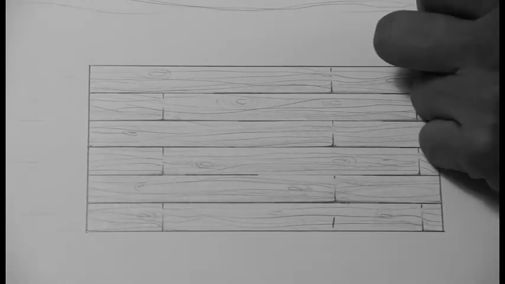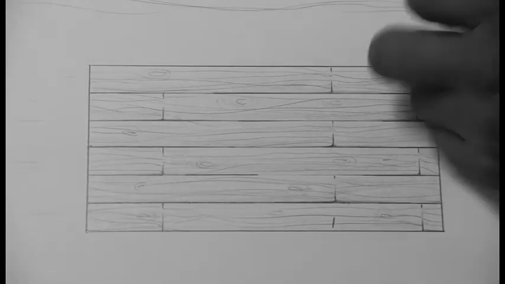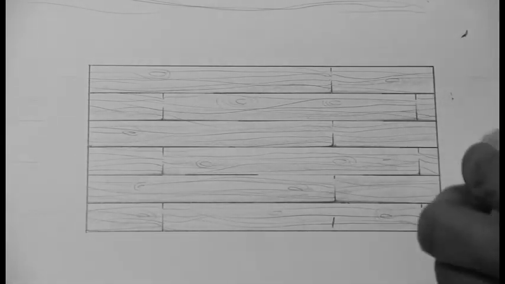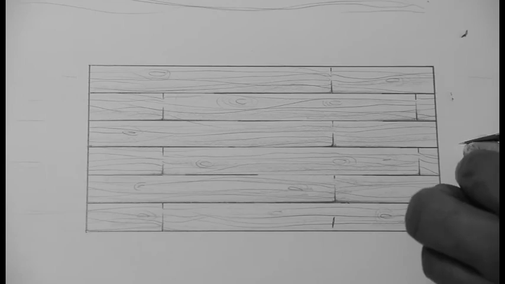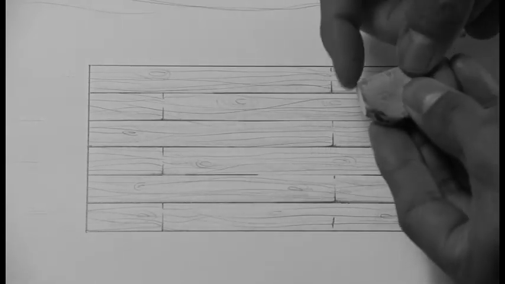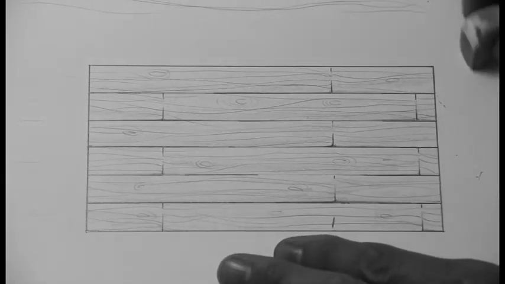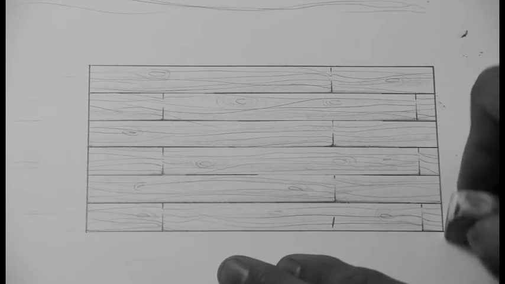Something else on the side that I want to show you is when you have an eraser like this and it's getting all rounded over on the edges, take an X-Acto blade and cut it off so you have a very nice clean corner, and that'll allow you to make some very nice clean erasures. Okay.